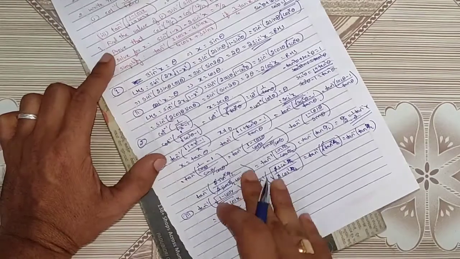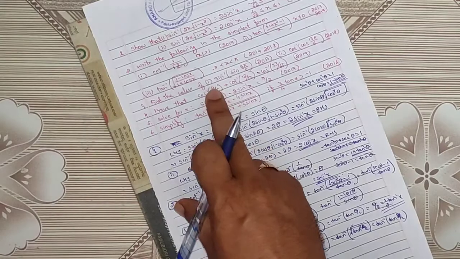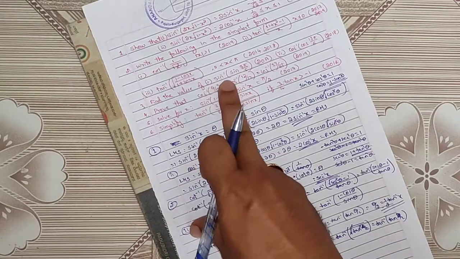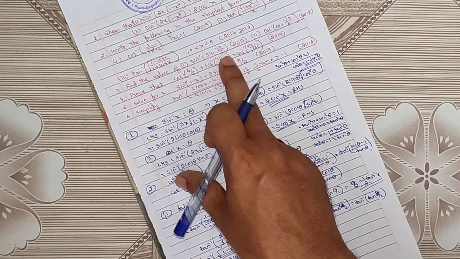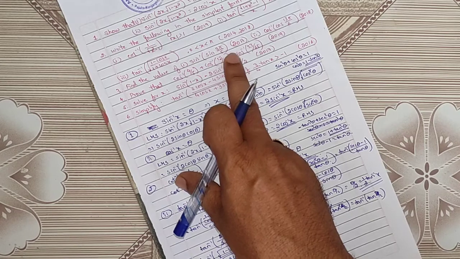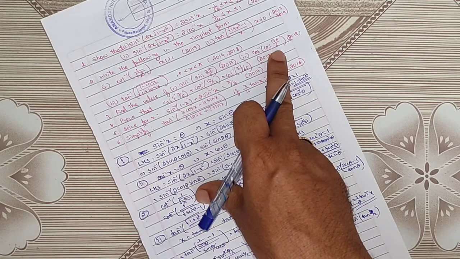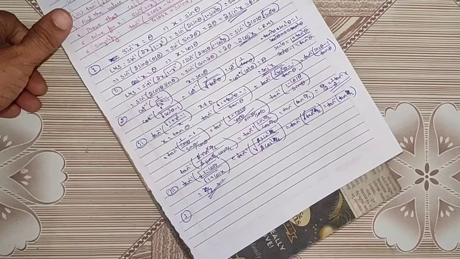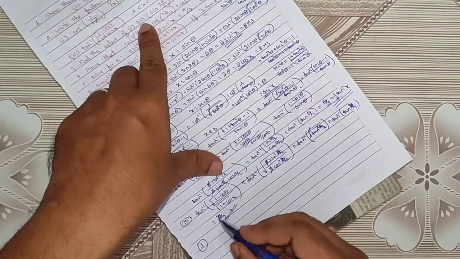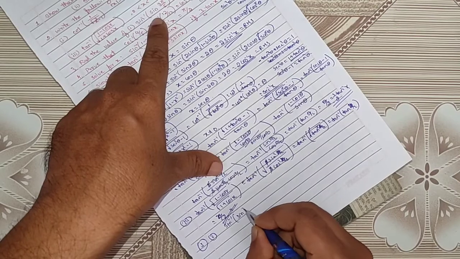Okay. So now next is the third question. Find the value of: first one, sine inverse of sine 3 pi by 5, and cos inverse of cos 15 pi by 5. So these are the two questions we have to simplify now. So how can you simplify these problems? First question, sine inverse of sine 3 pi by 5.